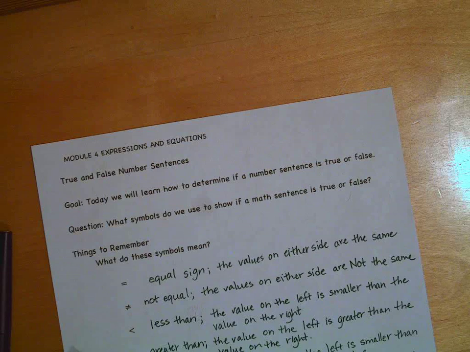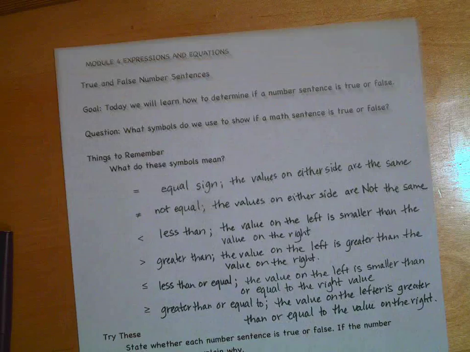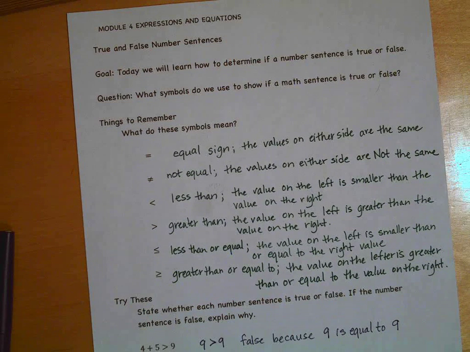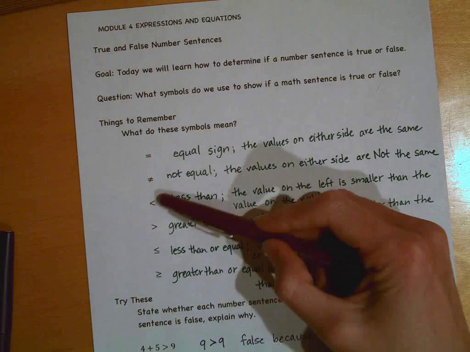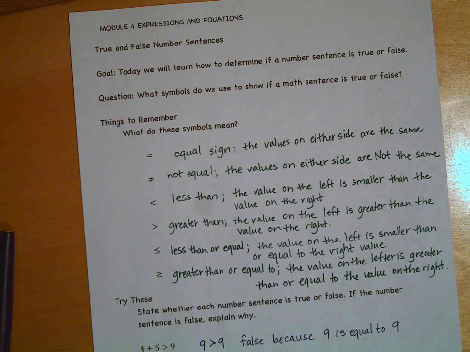So going back to our goal today, we will learn how to determine if a number sentence is true or false. And the question was, what symbols do we use to show if a math sentence is true or false? The symbols that we use are all of these symbols. Some of the symbols mean equal, and some mean not equal. And these 4 down here are called inequality symbols. So the sooner you can remember that term, the better off you're going to be when they're asking you to find inequality symbols.